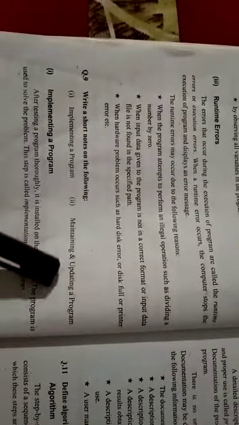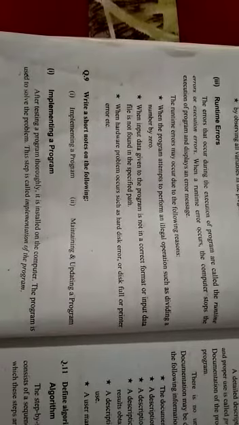Today's question is question number 9. Write short notes on the following: implementing a program, maintaining and updating a program. What is the meaning of implementing a program? After testing a program thoroughly, when we test the program thoroughly, we point out the errors and it is installed on the computer. Implementation, that is installed on the computer when a program has been tested thoroughly.